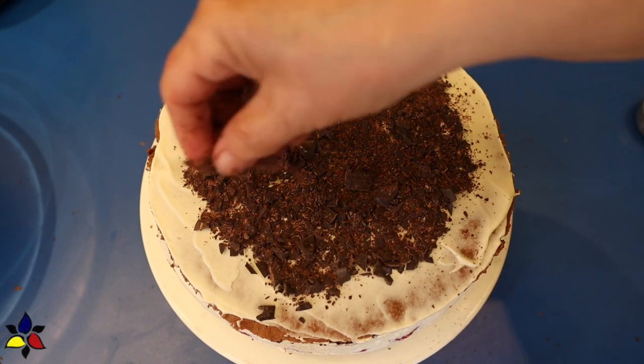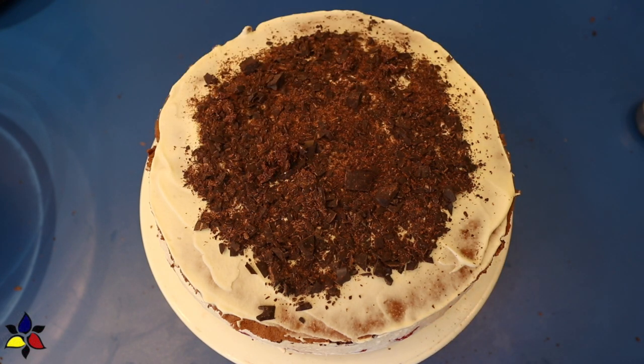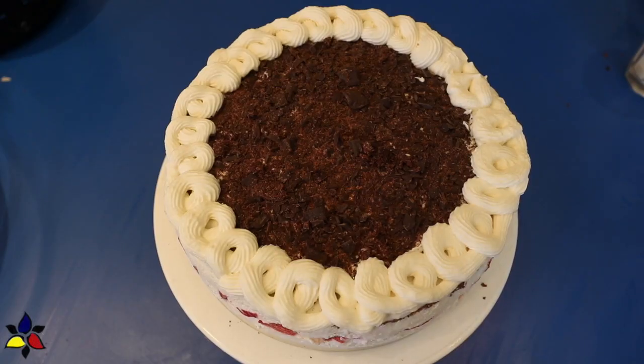And lastly, take your piping bag with the whipped cream and squeeze out a decorative perimeter of your choice. Because this cake is already fancy enough, I thought that just a simple continuous swirl was a really nice way to go.